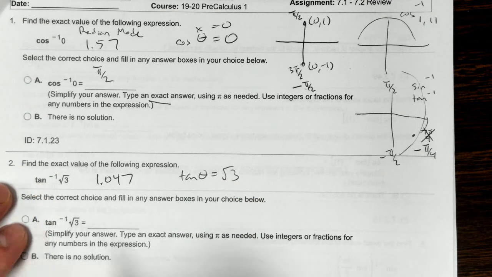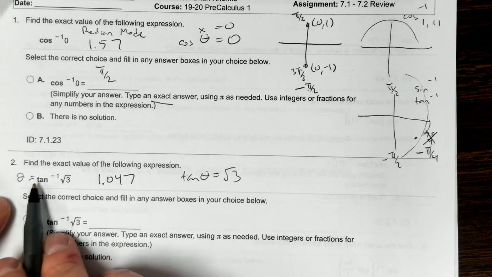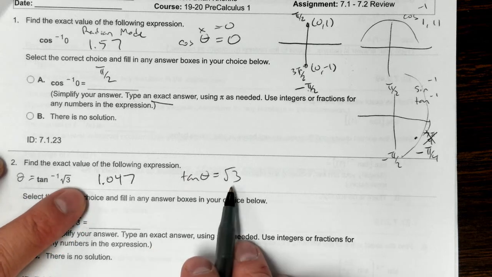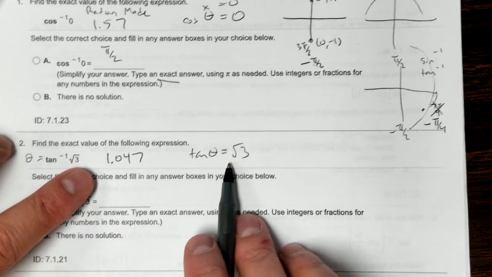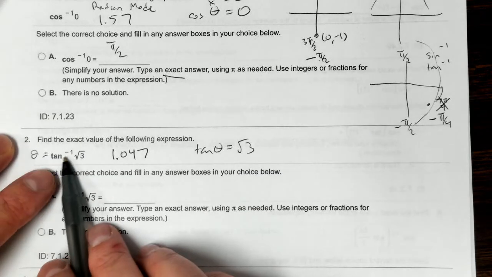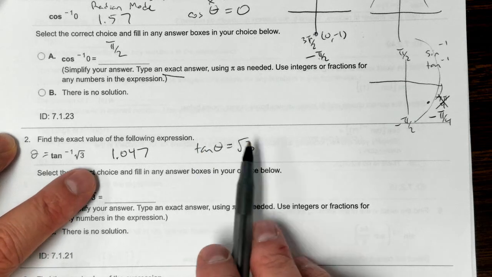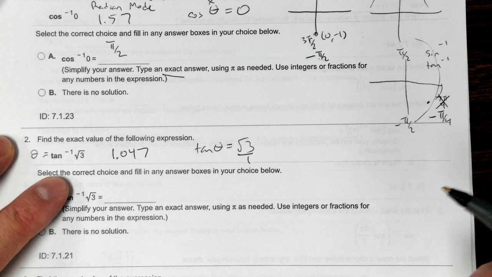If you really wanted to, you could even say theta equals this, but we don't usually write that. We just start with tan theta equal that. So that's how the equations are related. Theta is the inverse tangent, so then we can say tan theta is this. And so then we think of it as square root of 3 over 1.